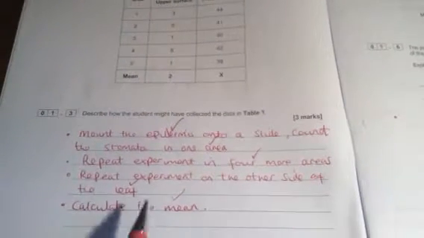Plants lose water through the stomata in their leaves. The epidermis can be peeled from a leaf. The stomata can then be seen. Describe how the student could have collected the data. So we've got 3 marks available. You can see there's a number of different points you could have made.